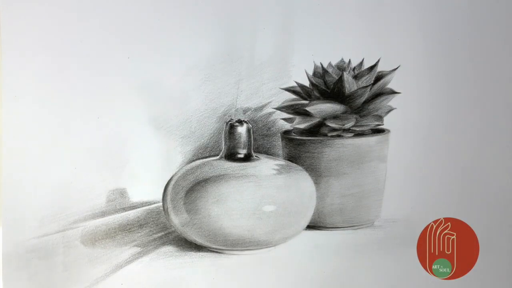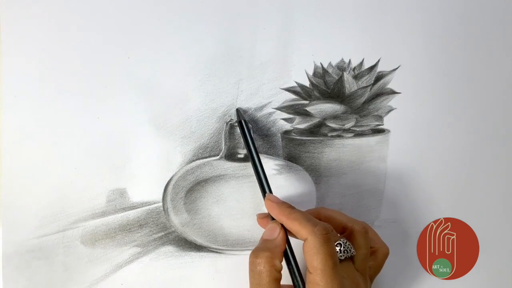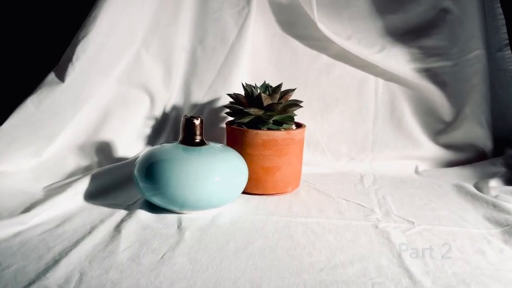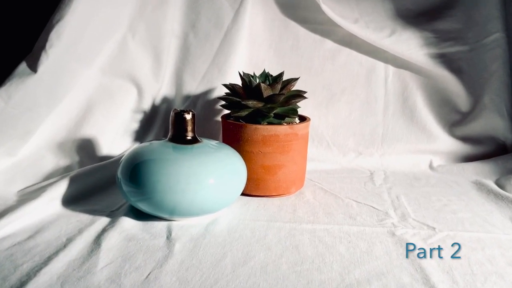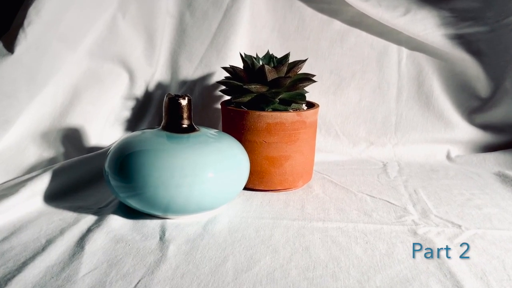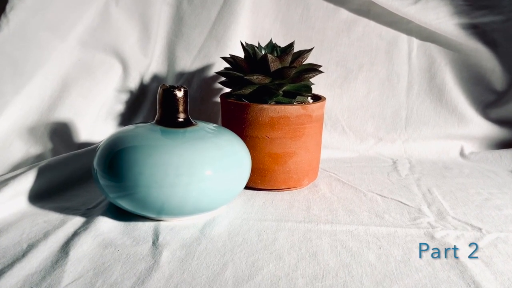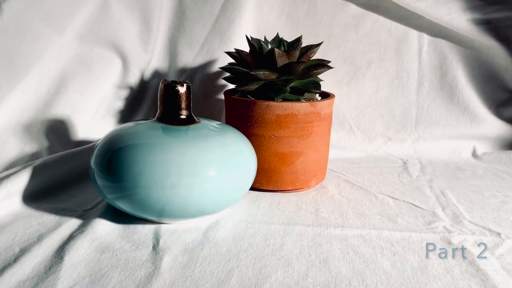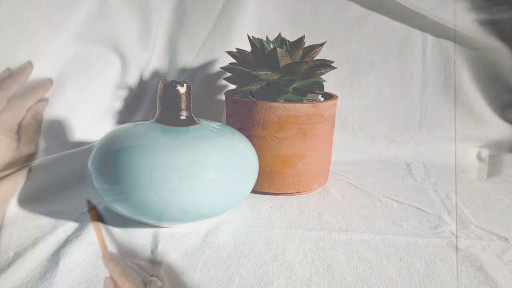In this second part, I am going to explain the tonal variation and how to do observation study with pencil shading. So those who haven't seen part 1, for better understanding, see my previous video. I have put the link in the description box.